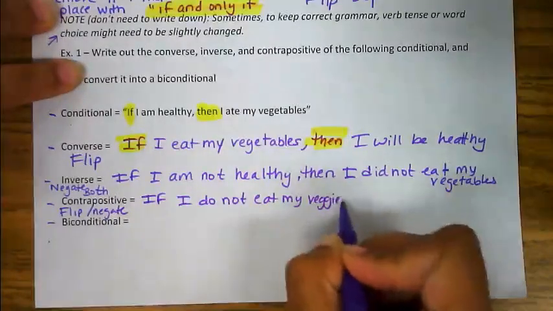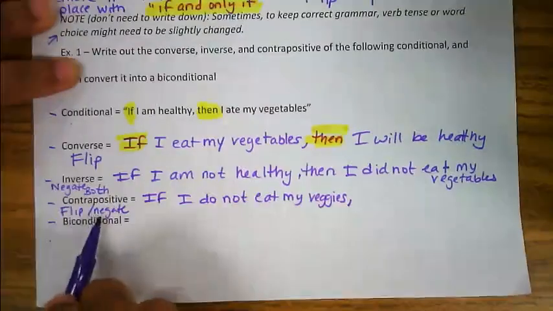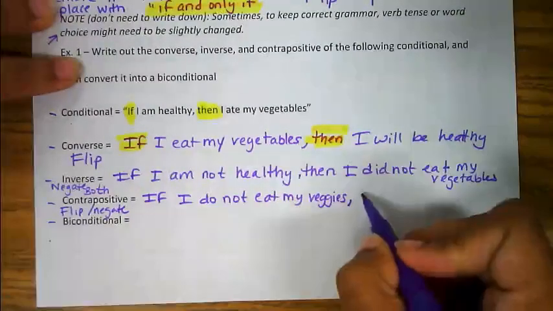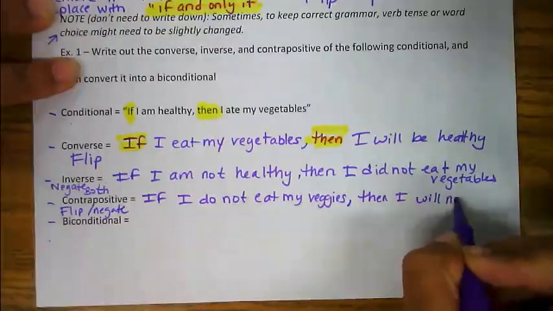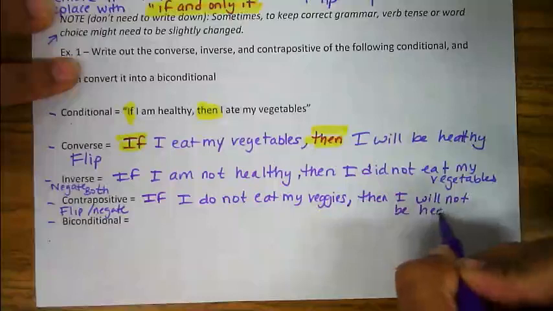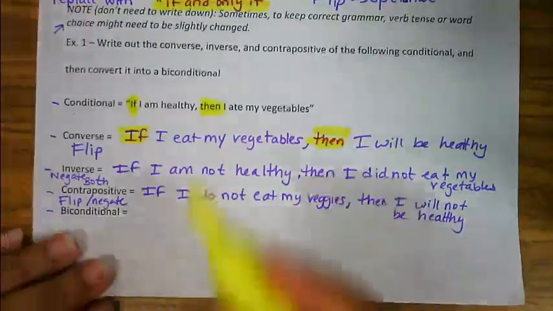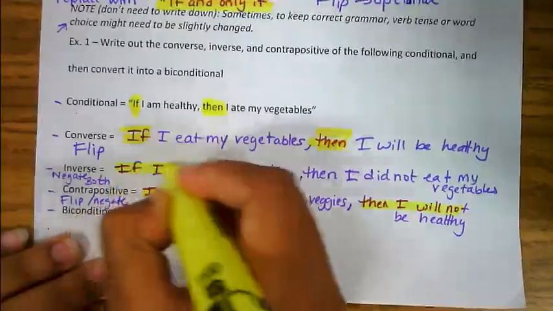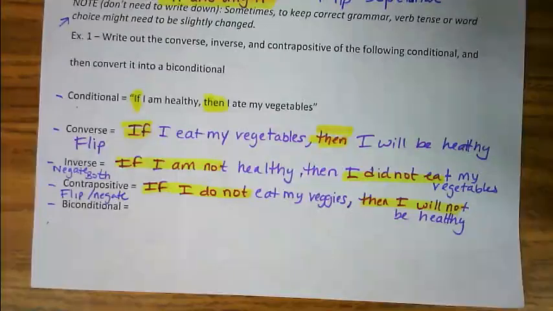I'm just going to abbreviate veggies. If I'm negating the healthy part, I will not be healthy. I don't know why I keep doing it. So I gotta, if I do not, if I am not, then I do not. It's a little confusing, but those of you with really nice handwriting, I bet your paper looks beautiful right now.